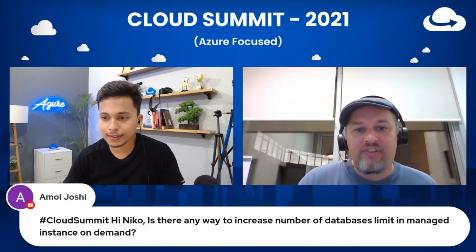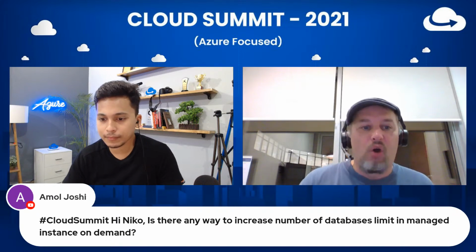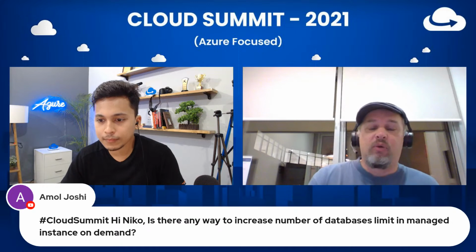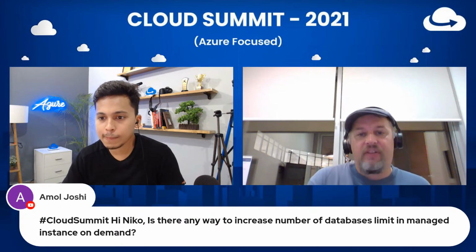Is there any way to increase the database limit in managed instance on demand? No, there is currently no way. We are very aware of this request. We're really considering that, and we understand that this is important for customers.